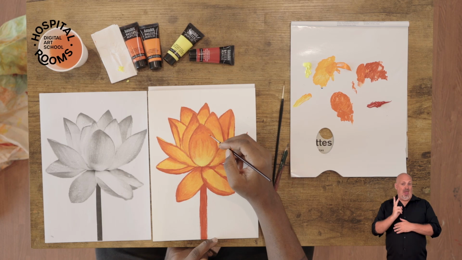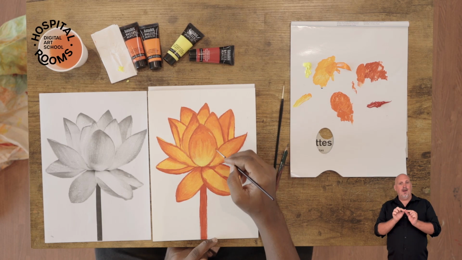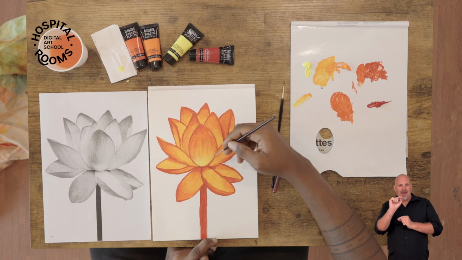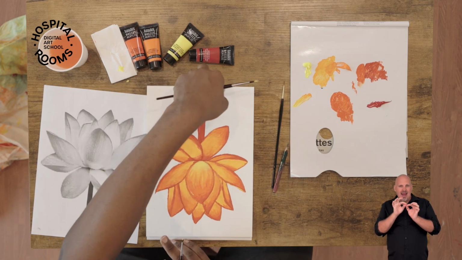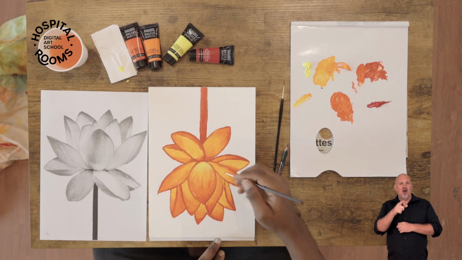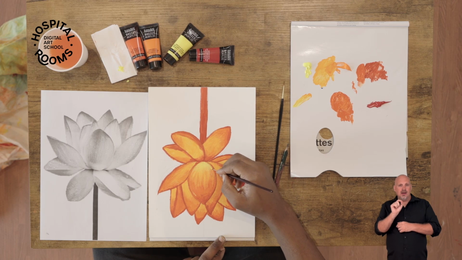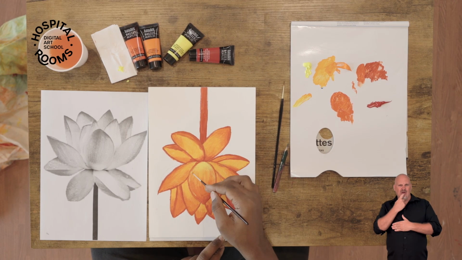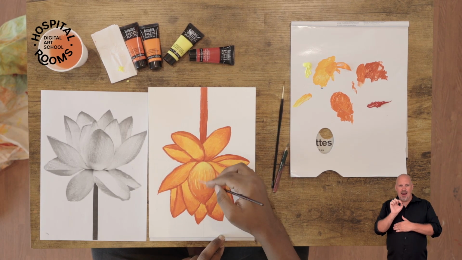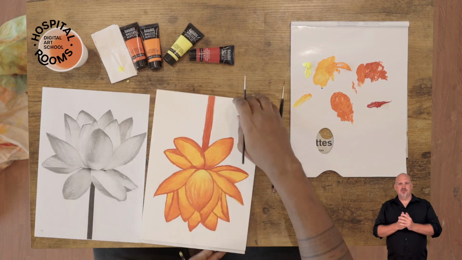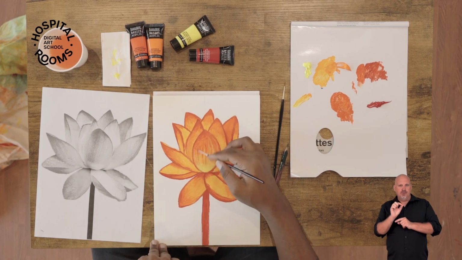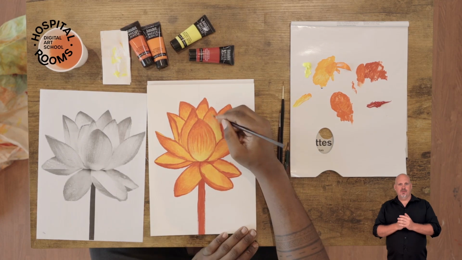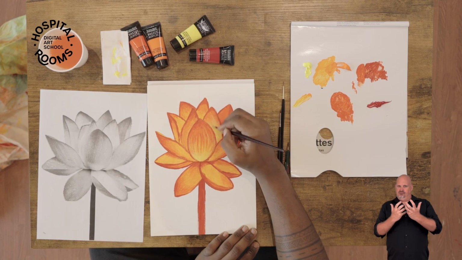And because the lotus flower is round, we have to go and follow. I like to go from up to down, so you can take that and turn it the other way around, and then let's do it. It doesn't have to be perfect, it just has to kind of embody the idea of the flower. And then we'll blend that.